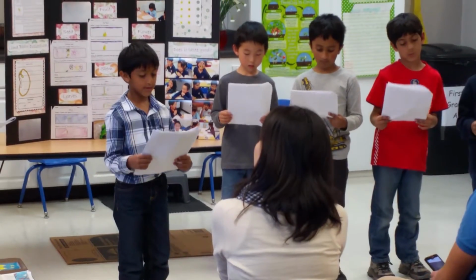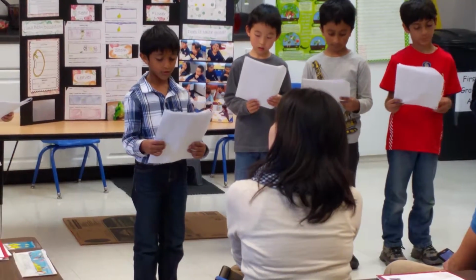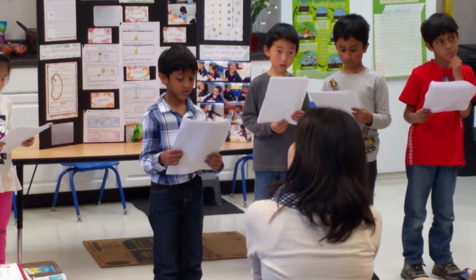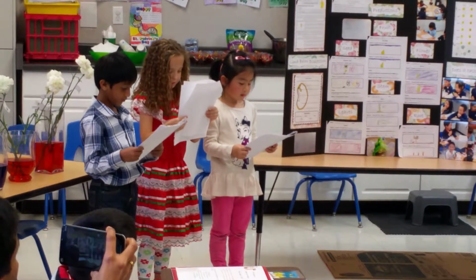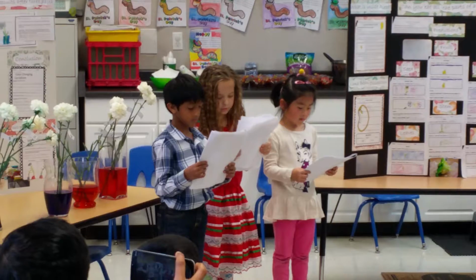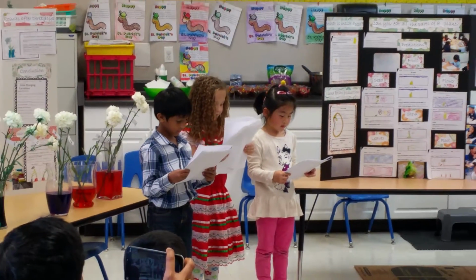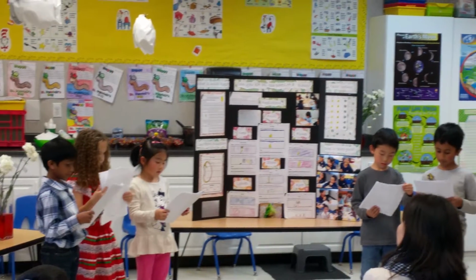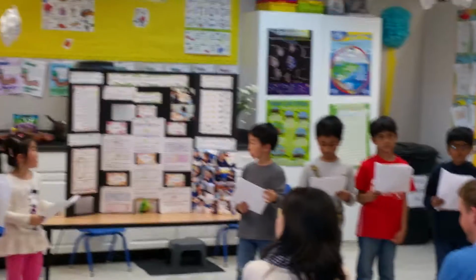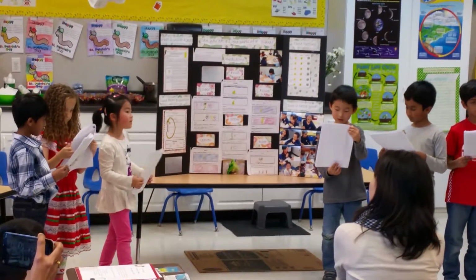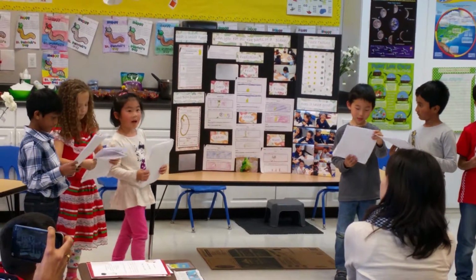Then we made predictions by using what we already knew about plants and seeds to guess what we would find inside the seed. A prediction is when you use what you already know to guess what will happen next. There's no wrong answer when you predict. You can see on this board some predictions we made. I predict that inside a seed is a baby plant.